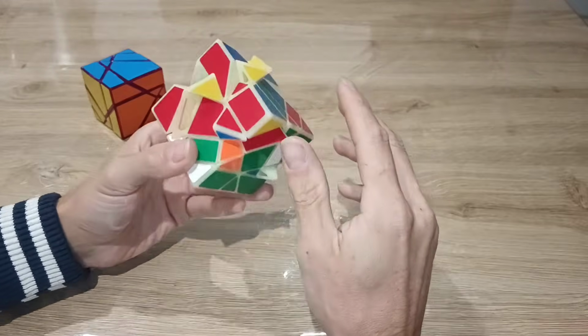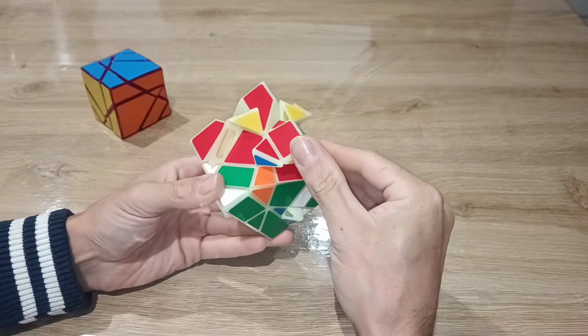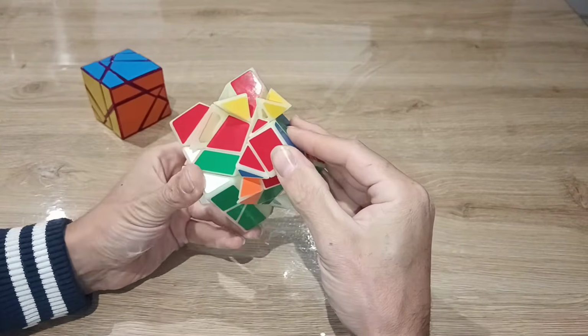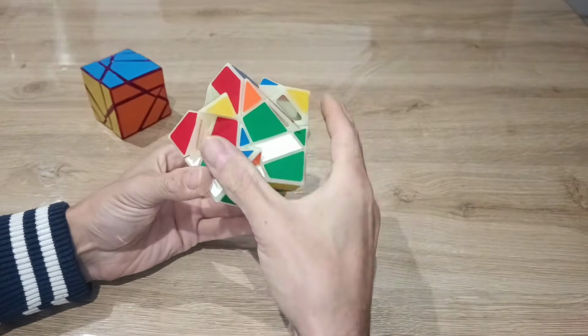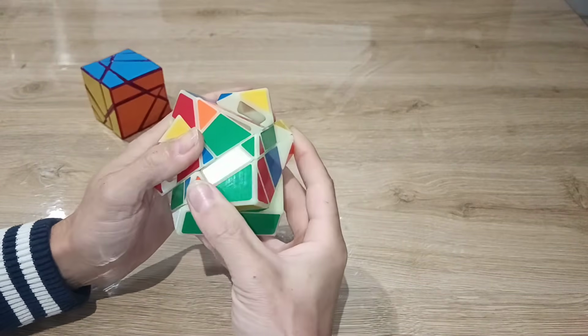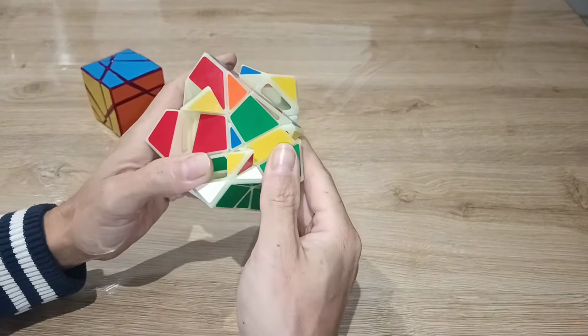And now I want to apply my algorithm. Which is my algorithm? I have to do R, the same as before. Now, rather than U with the first layer, I have to do U with the second layer, the middle layer. R, U and Ri.